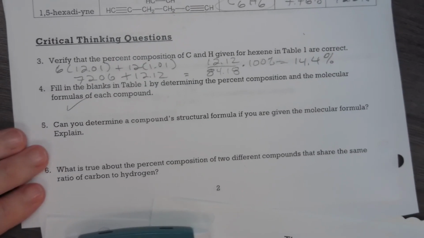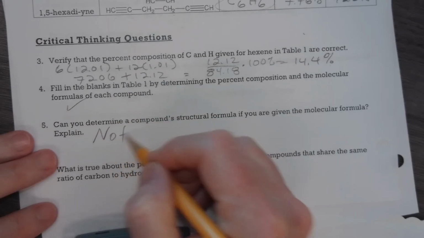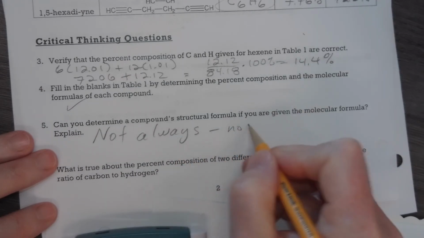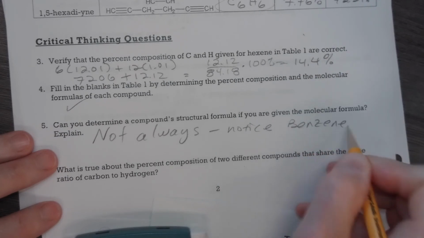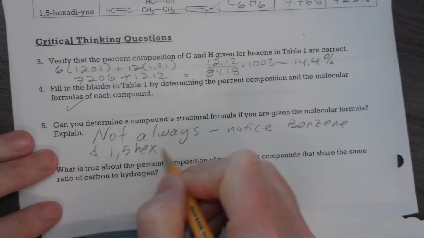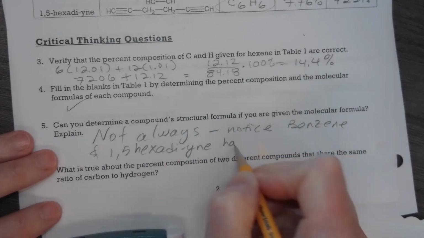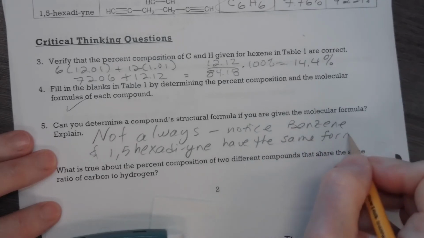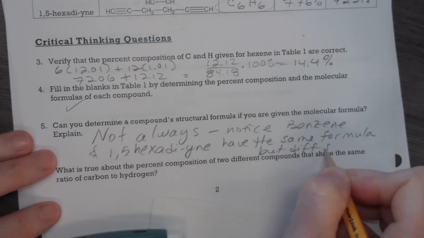Can you determine the structural formula? No, not usually. I'll say not always. All right, notice that benzene and 1,5-hexadiene have the same molecular formula, but different structure.